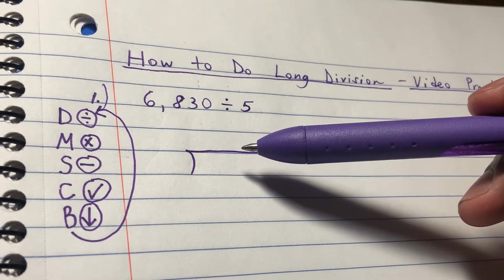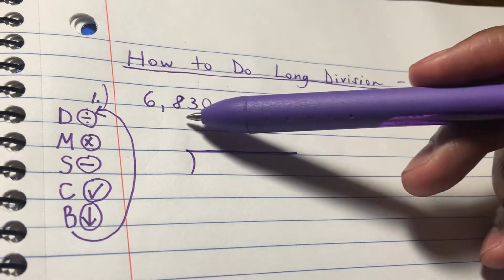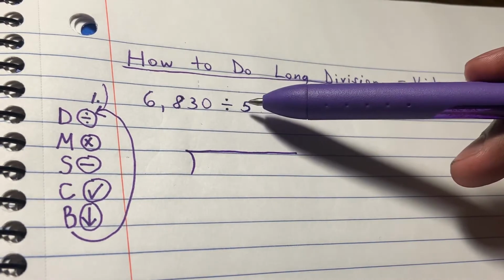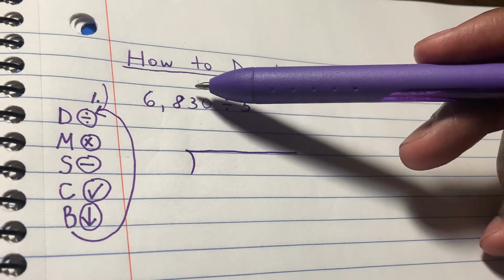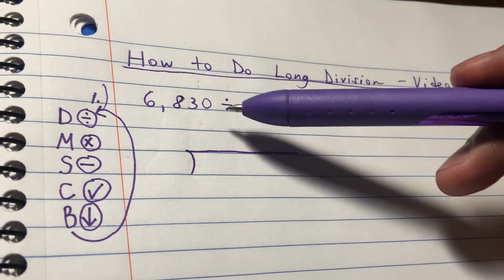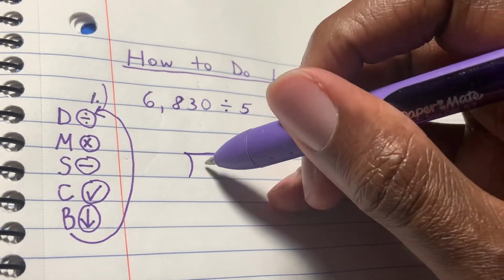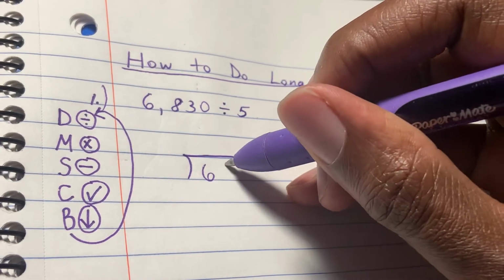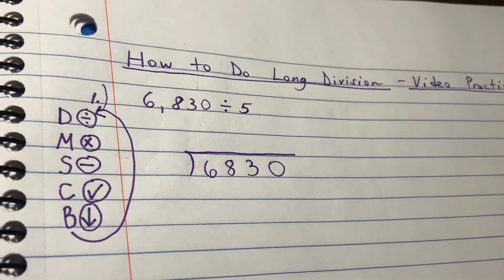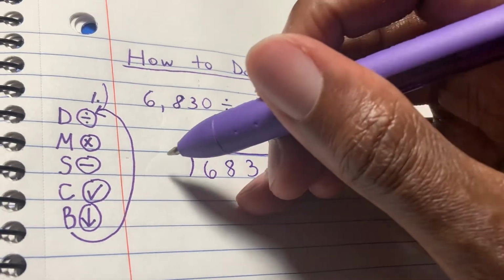No. Say it this way. The dividend, which is always the number that comes first in a division sentence, or division problem. The dividend is always the number that goes inside. And in this case, this is my dividend in this problem. So we're going to put it inside, right? We don't need the comma, just put 6830, and put the divisor, which is the 5, on the outside.